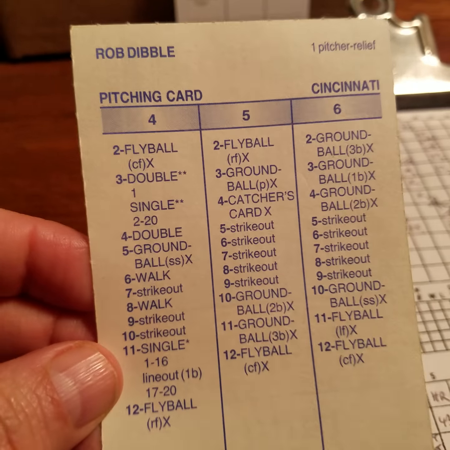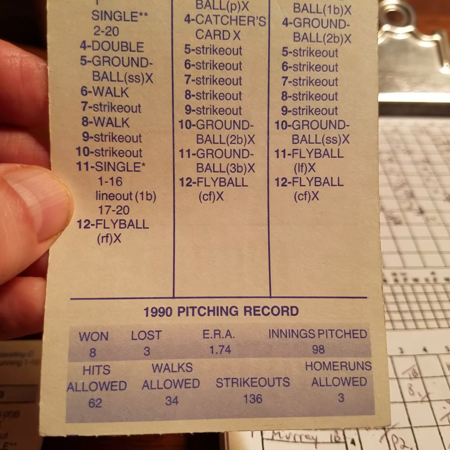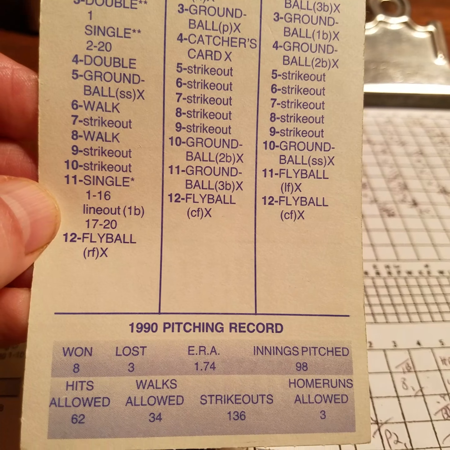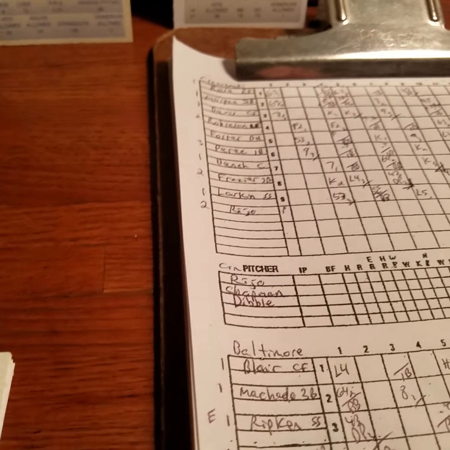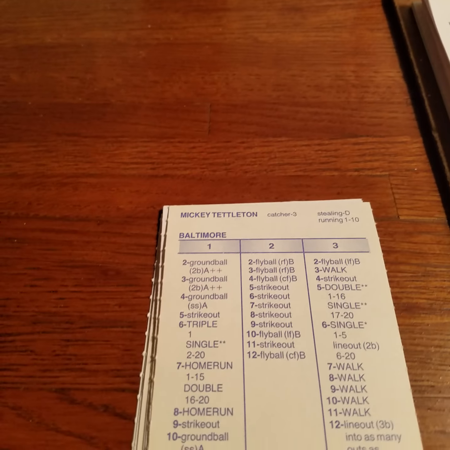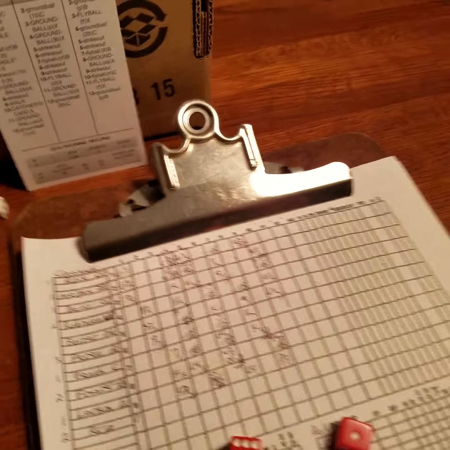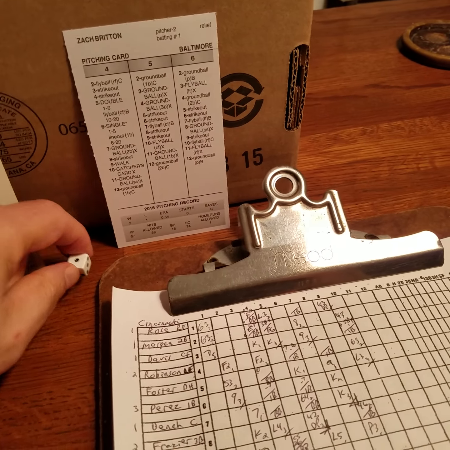All right, bottom 10, we go from one hard thrower to another. Rob Dibble, his 1990 season, 8-3 with a 1.74 ERA. Leading off is Mickey Tettleton. He hit the pinch hit home run in the 7th that tied the score, so he's looking to walk it off. And that is a 1-7.